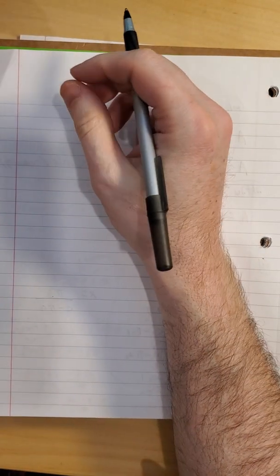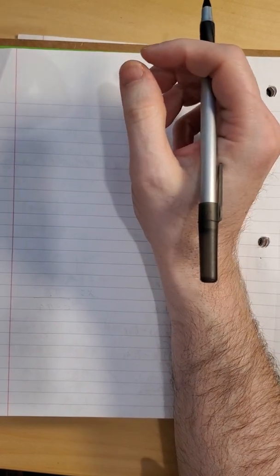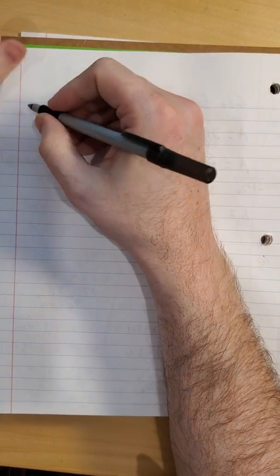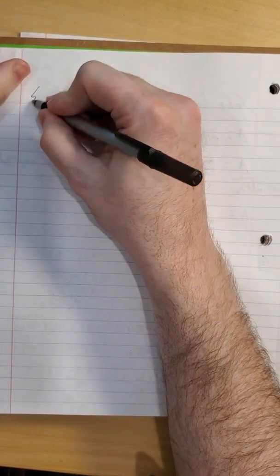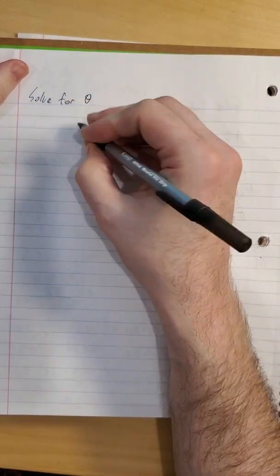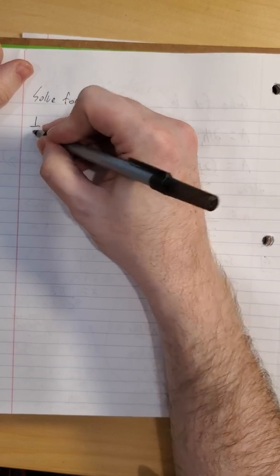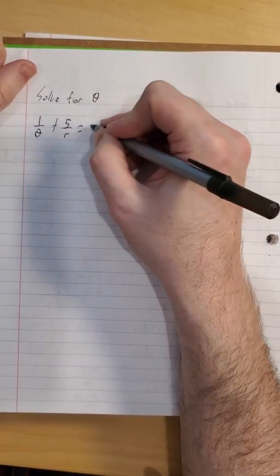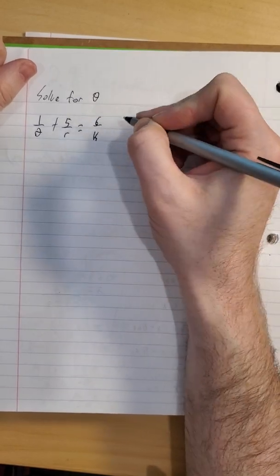Okay. So we had a few that behaved as if they were linear. They weren't necessarily linear. The next one we'll do a little bit of a review with rationals. So we're going to solve for, in this case, theta. So do 1 over theta plus 5 over r is worth 6 over k.